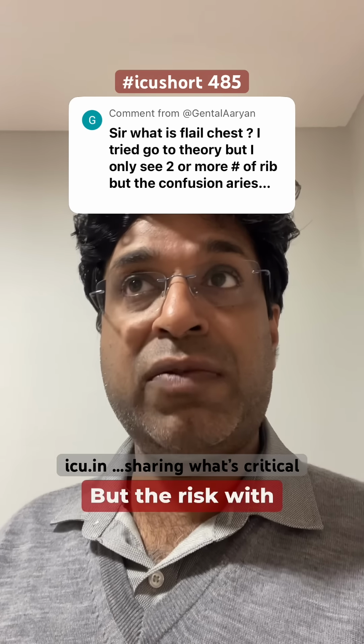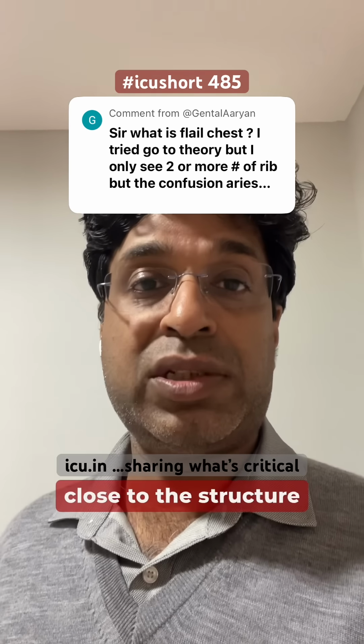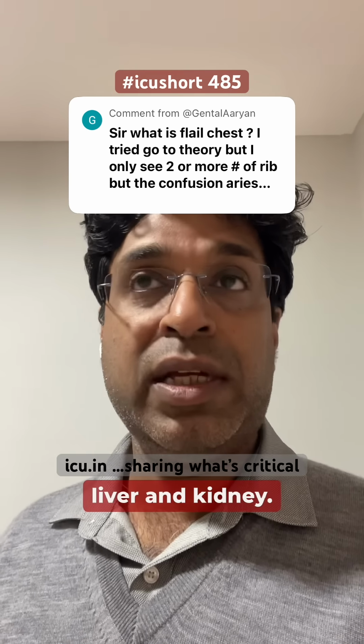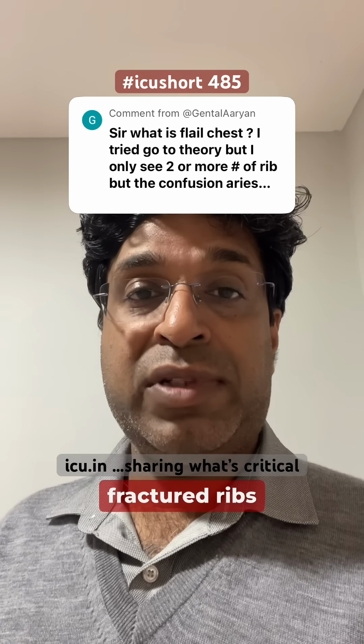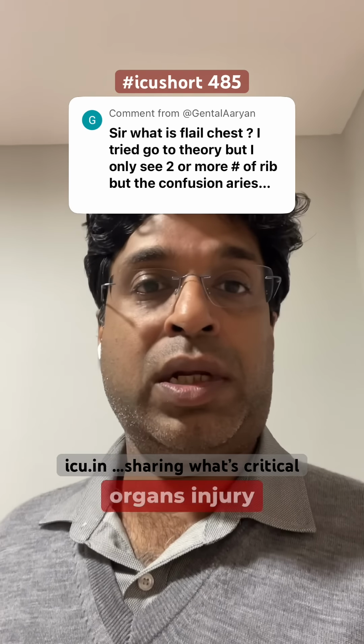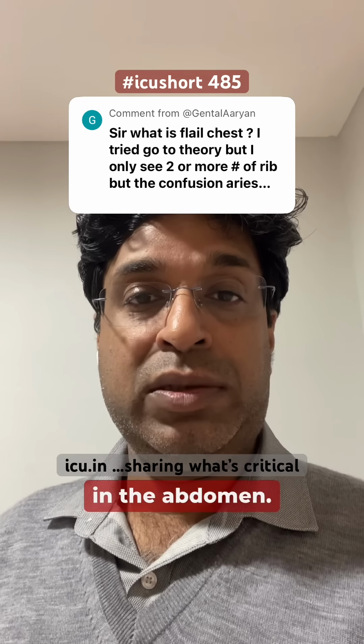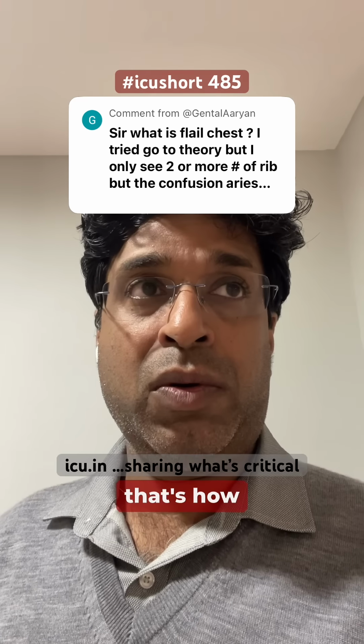But the risk with the 11th and 12th ribs is that they are very close to structures like the spleen, liver, and kidney. So injury to internal organs is a risk. If you have fractured ribs 11, 12, you should look for internal organ injury in the abdomen. So that's how important flail chest is.